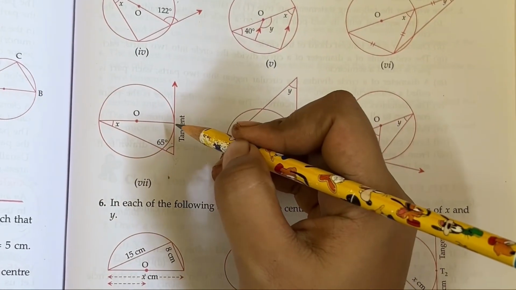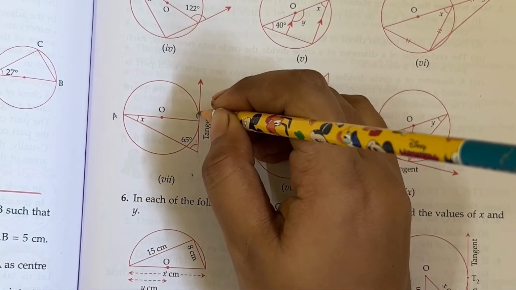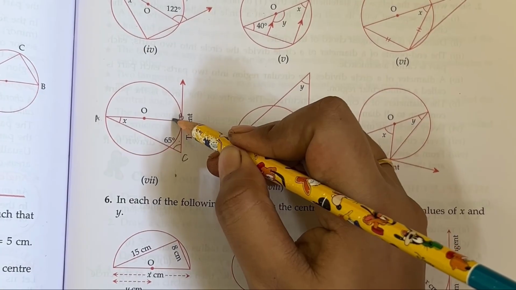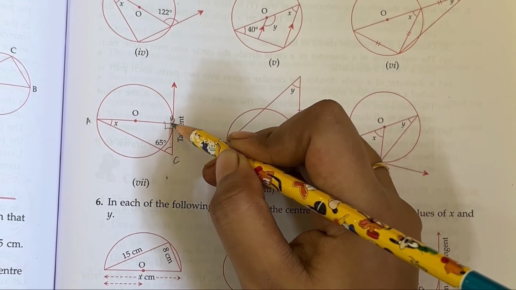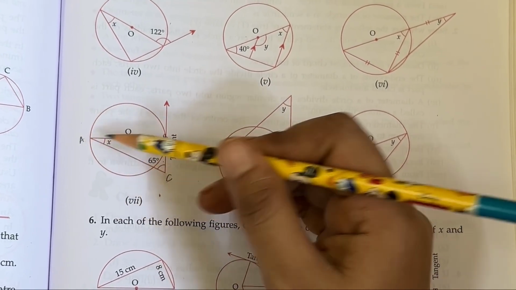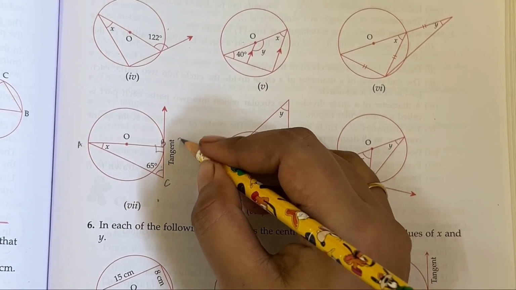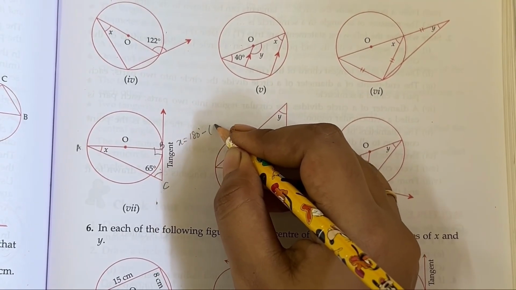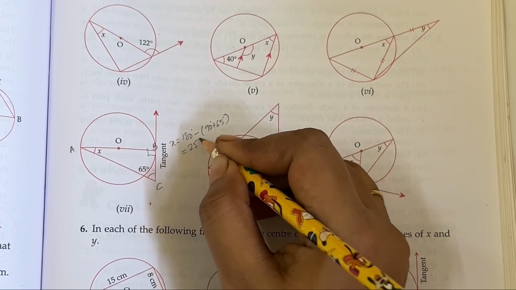For the seventh sum, let us name the triangle first A, B and C. So angle B will form 90 degree because this is the line that is falling on the tangent. If this is 90 degree, then in triangle ABC, x is equal to 180 degree minus (90 degree plus 65 degree), that will come as 25.